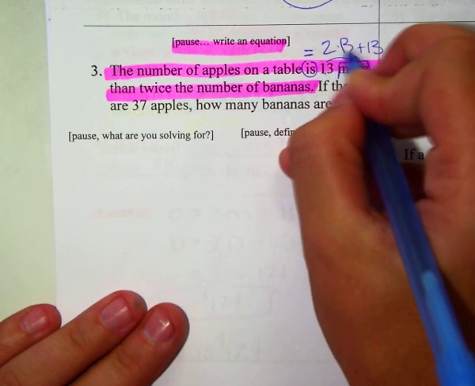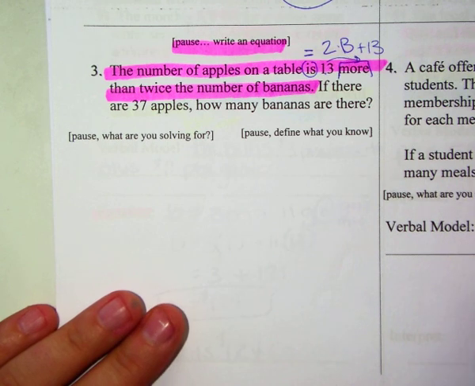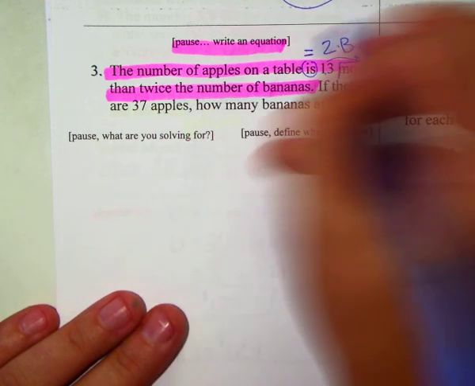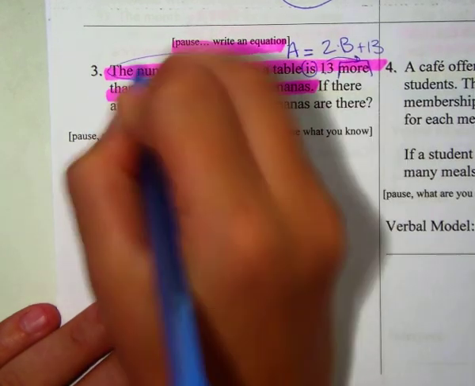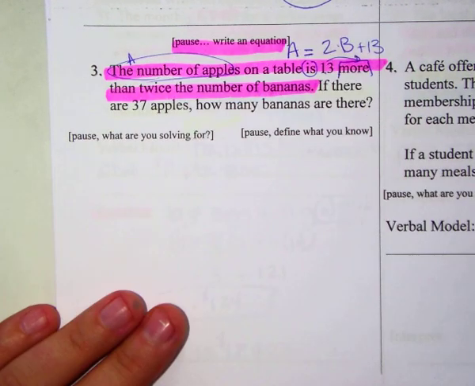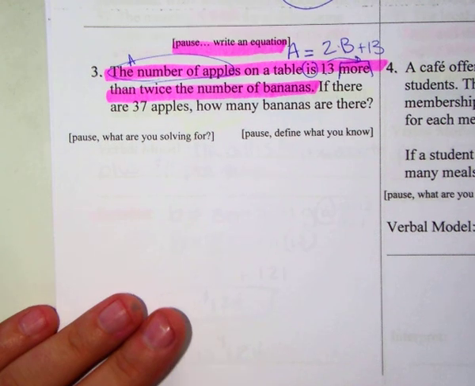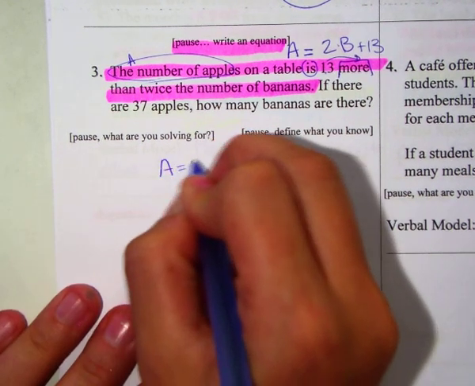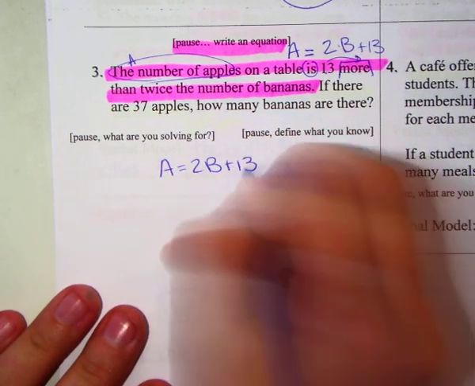Twice means multiply the number of bananas. So what's on the other side of the equal sign? The number of apples. This is A. Okay, there's my equation: A equals 2B plus 13.